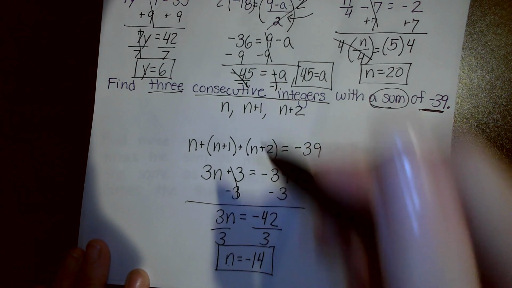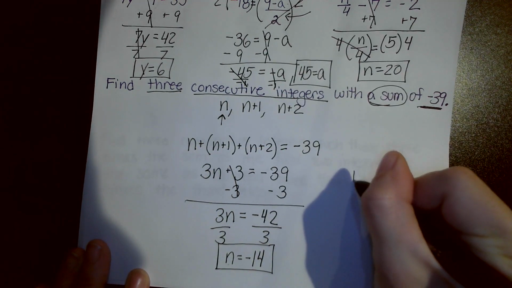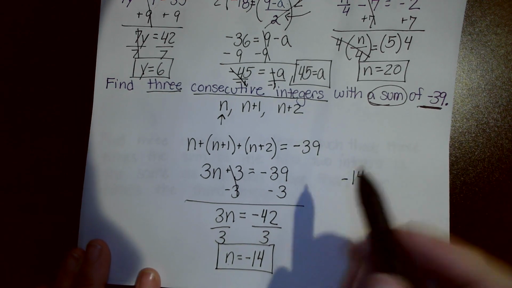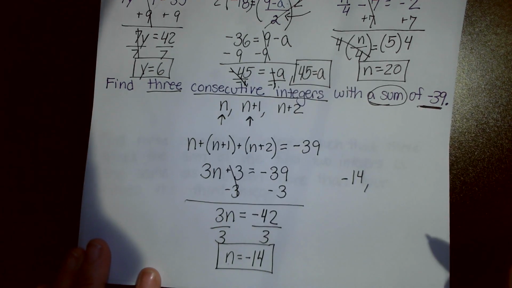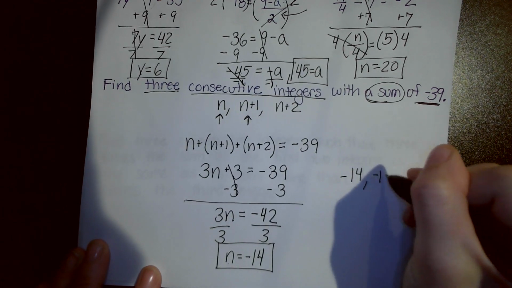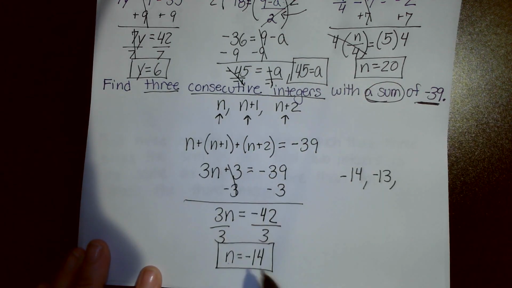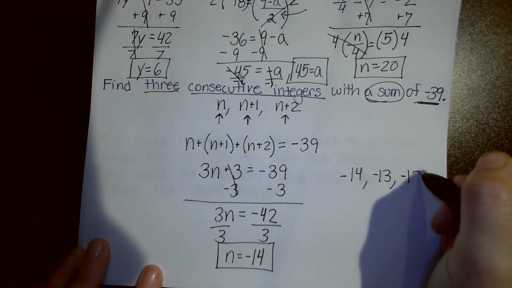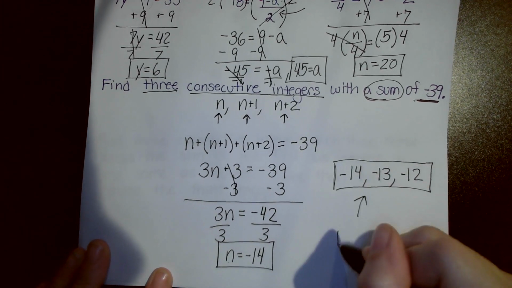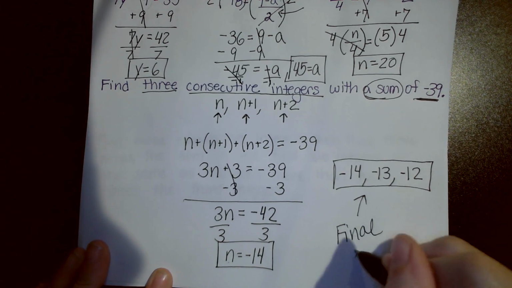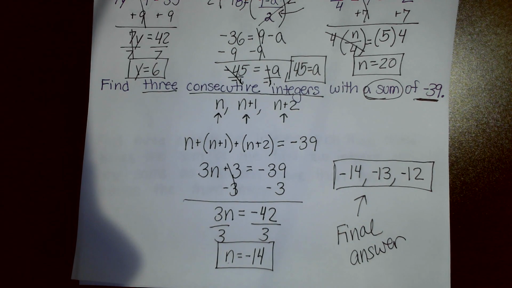So if n is negative 14, that's this right here. So we have negative 14. And then n plus 1, well, negative 14 plus 1 is negative 13. And n plus 2, so n is negative 14 plus 2 more is negative 12. These are your final answer. So you would need to include all 3 if it's asking for 3 consecutive integers.